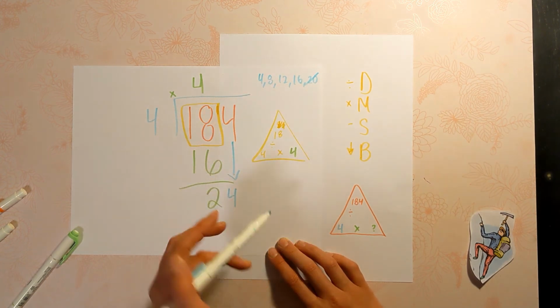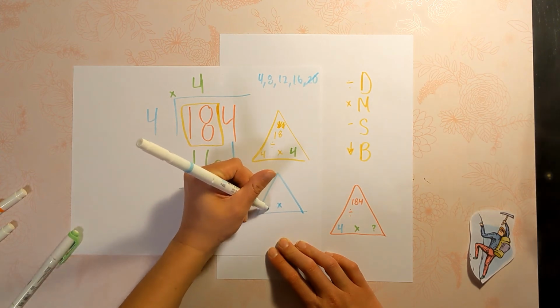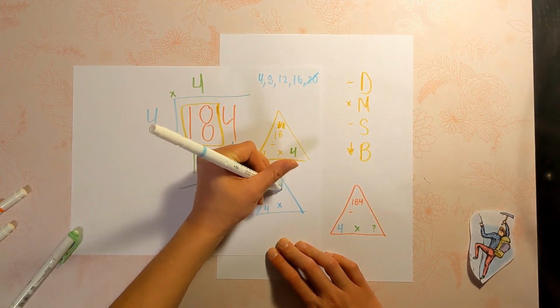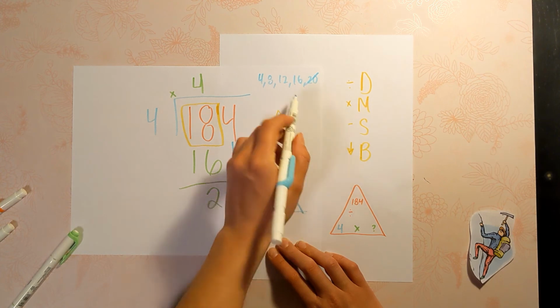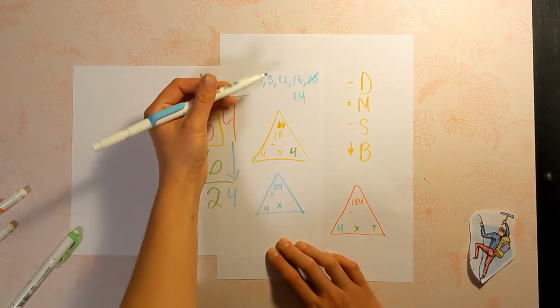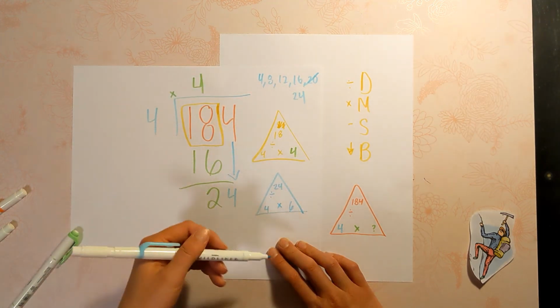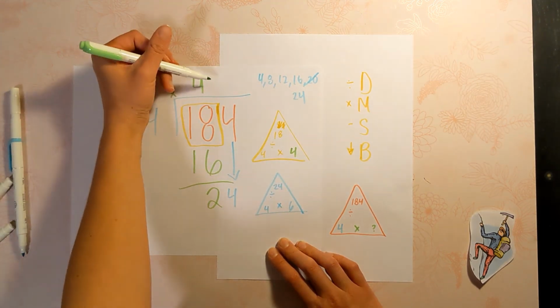If you know your fact families, then you know 4 times something equals 24. 24 divided by something equals 4. If you don't, just skip count till you get there. 4, 8, 12, 16, 20, 24, 1, 2, 3, 4, 5, 6. 24 divided by 4 is 6. So we'll put our 6 up top.